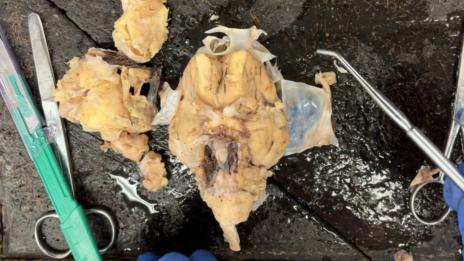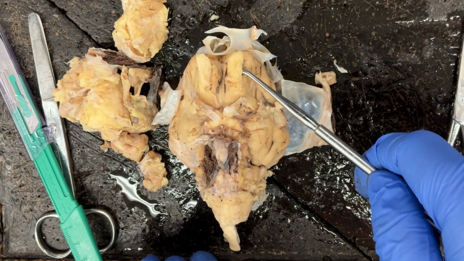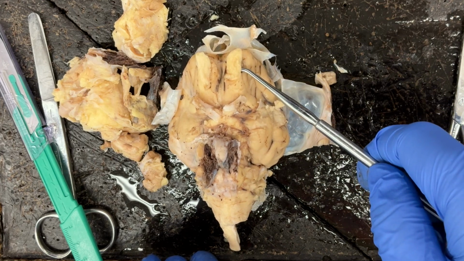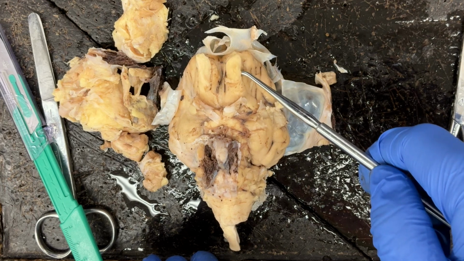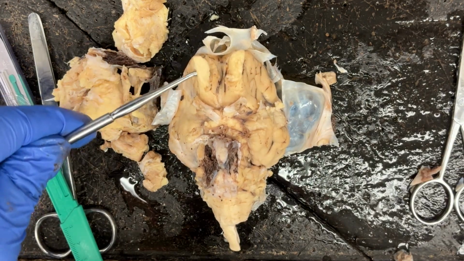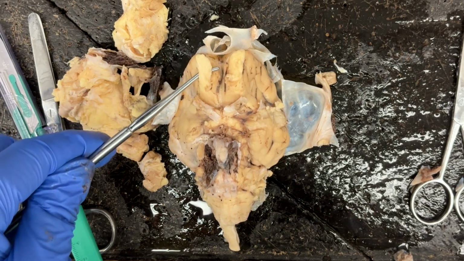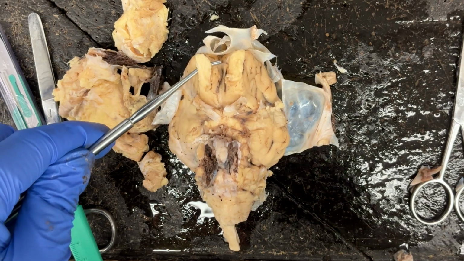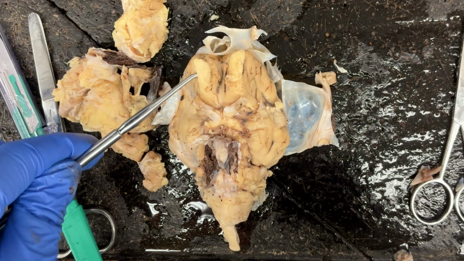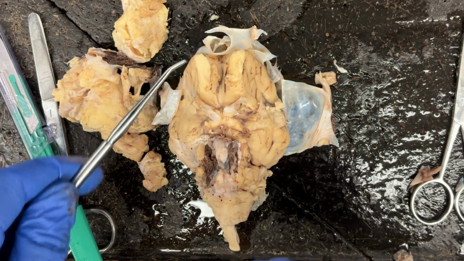We also can see the olfactory bulbs as well. And they are very prominent. They are much larger than the olfactory structures of humans. And that has to do with the differences in the range of sense of smell.